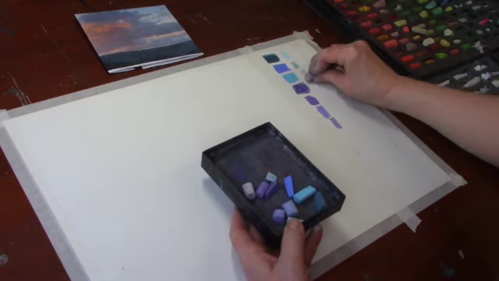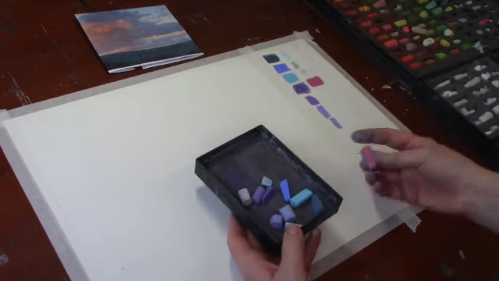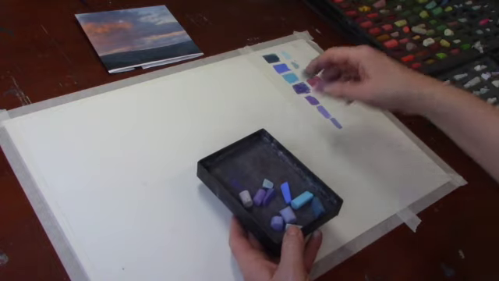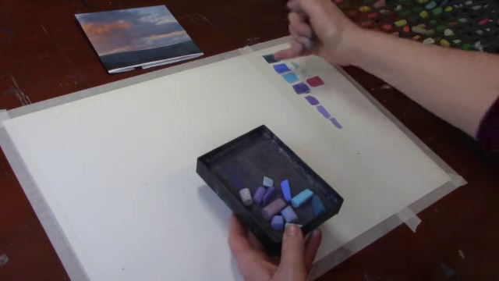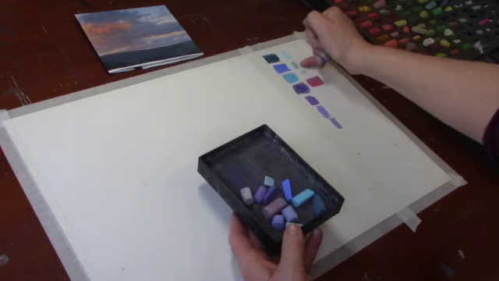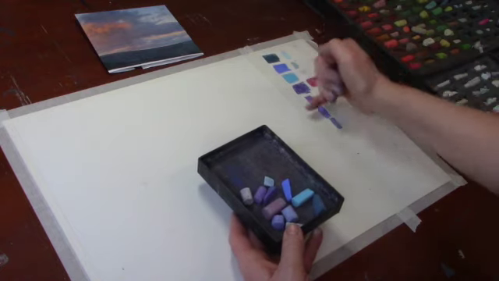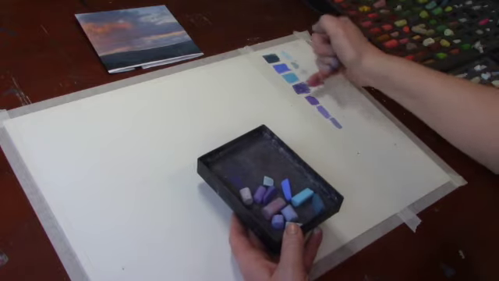Now this pink goes pretty well with those purple tones, so it will blend really nicely with them, but I have to be careful because it won't blend necessarily that well with some of these blues. So the purple will be that bridging colour between the blues and between the pink.